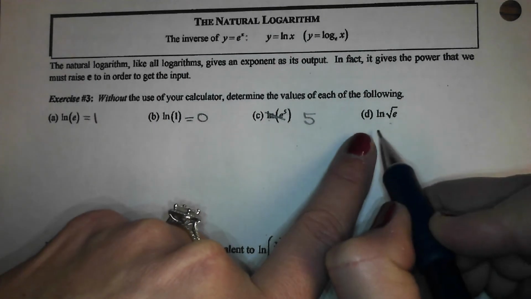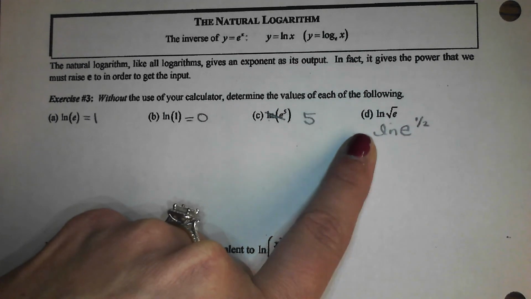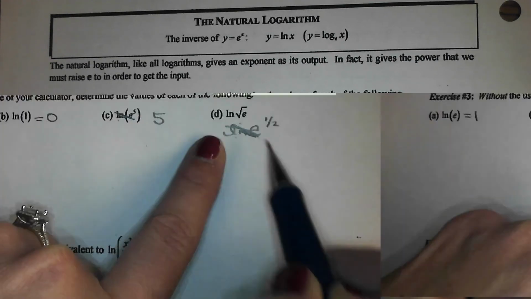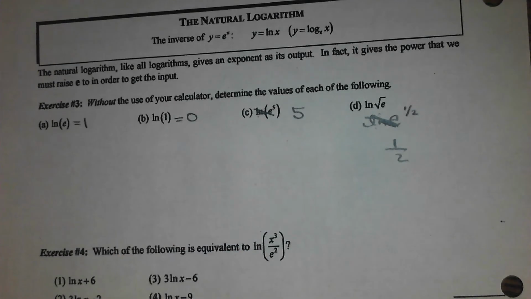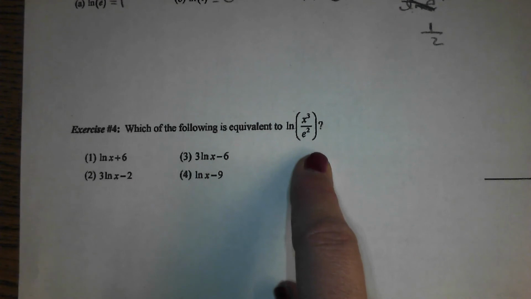In D, the ln and the e are going to cancel, but not before we make that radical an exponent. ln of e to the 1/2 power first. Now when you're taking the ln of e side by side, they cancel, and your answer is just 1/2. It's just really highlighting that ln's and e's cancel each other. So one last thing, if I go down here, ln's are still logs. So the whole expanding and condensing rules all still apply.